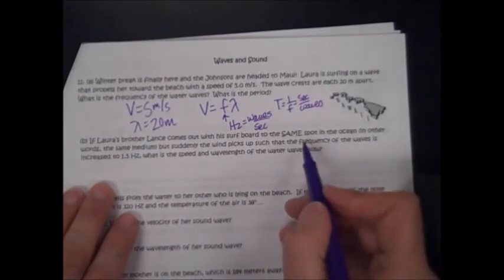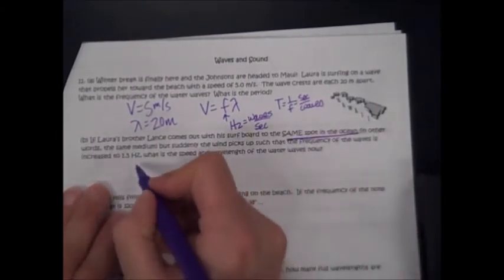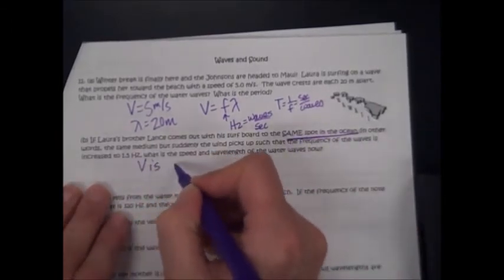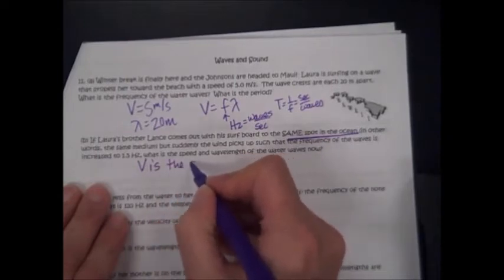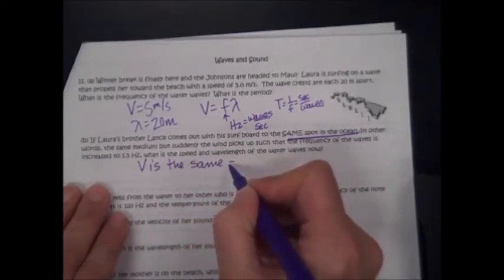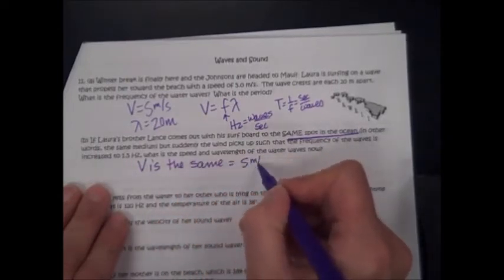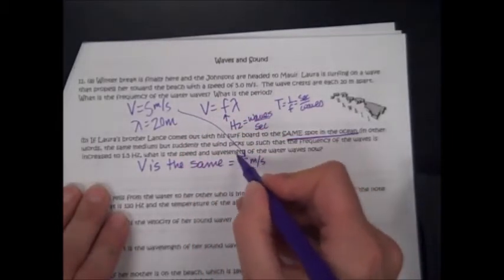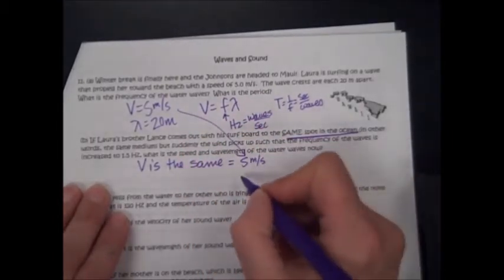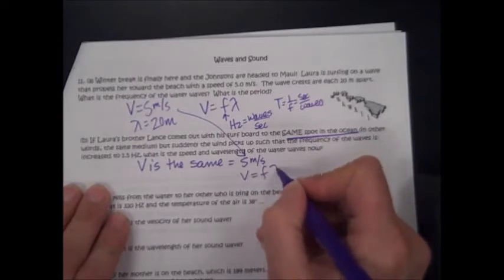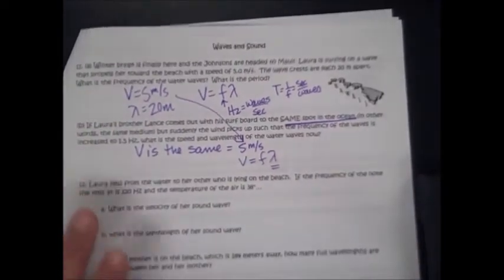For the second one, if you're in the same spot in the ocean, the key is that the velocity is the same. So that would be 5 meters per second still from up above, same medium, same velocity. And you can use v equals f lambda again to find the new wavelength with that speed.